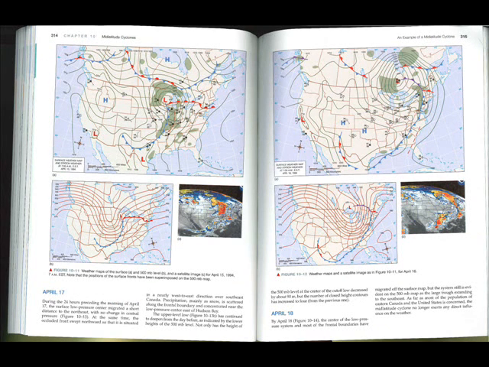case study or example that the textbook is using to illustrate the life cycle of a mid-latitude cyclone. It's actually pretty interesting. I'd recommend working your way through it. But remember, your notes are going to be much more important for this particular material than the textbook is. There are just some ways in which the textbook amplifies what we learned in class.